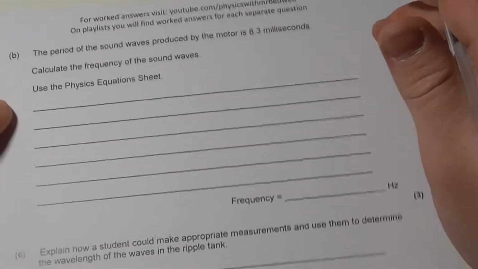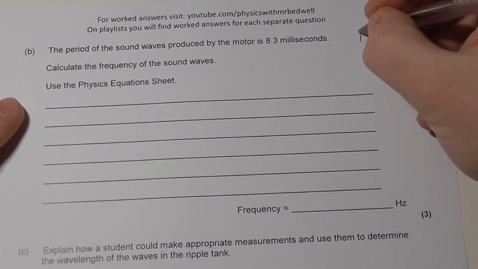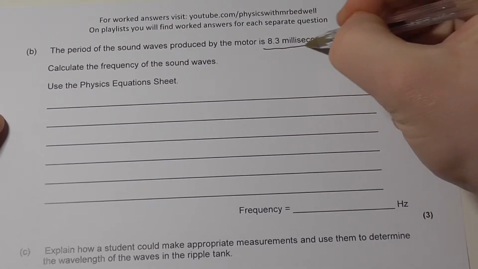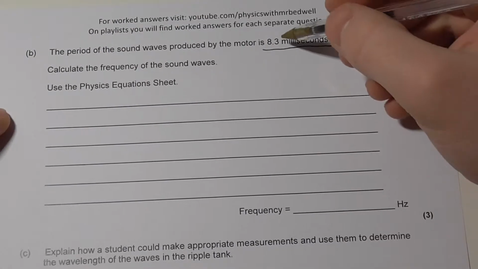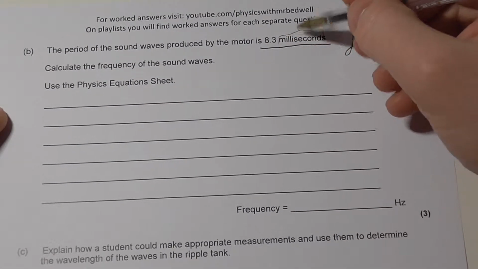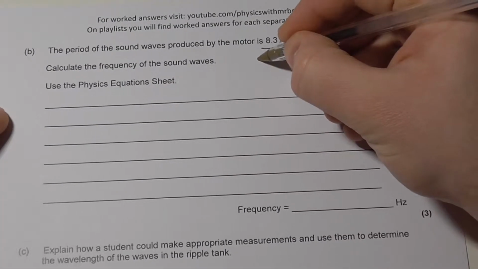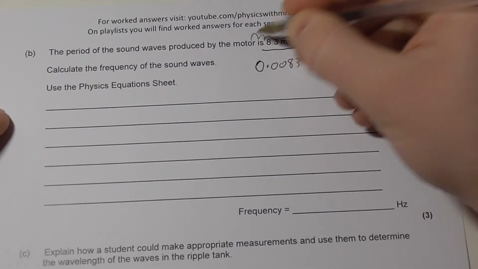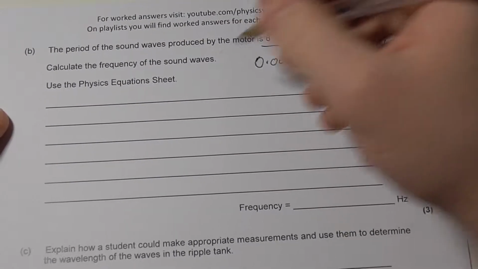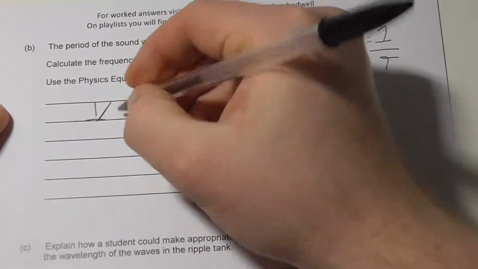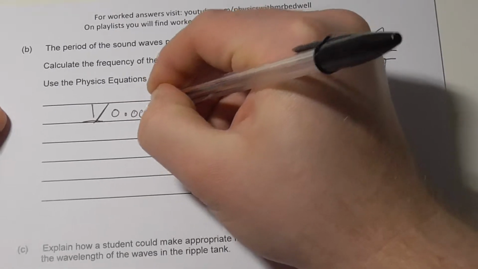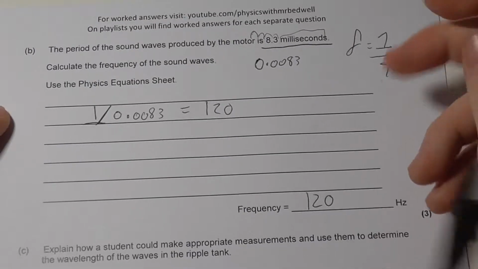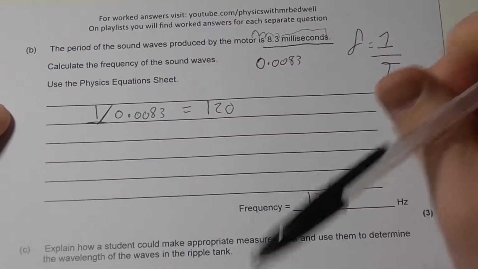Okay. Here we have a question about period and frequency. So you need to remember frequency is equal to 1 over the time period. And it's got 8.3 milliseconds. Okay, well we need to convert that to seconds. That means thousandths. So it would be 0.0083. Just moved the decimal place 3 places. And just do 1 over, or divide by 0.0083, which gives 120 Hertz. Okay. So 1 mark for conversion, 1 mark for method, 1 mark for answer.